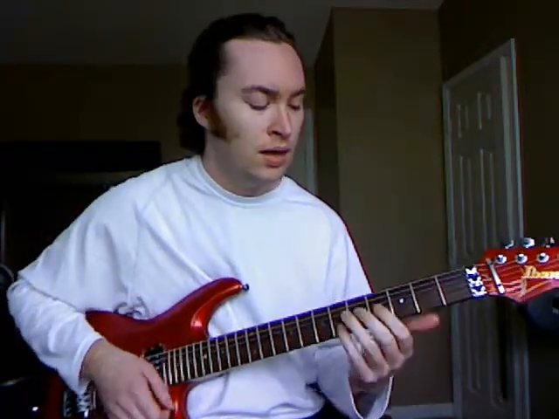Now let's look at the minor stuff. Minor 9, just like major 9, we're going to be using the 1, 3, 5, 7 from the minor scale. So in relation to the major scale, the 3rd is flat and the 7 is flat.